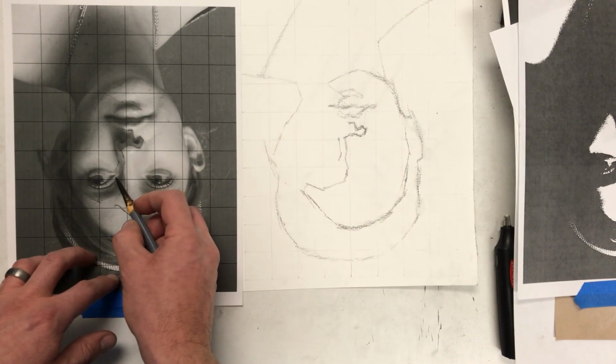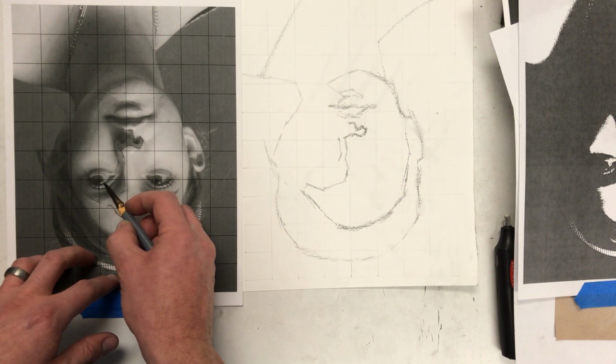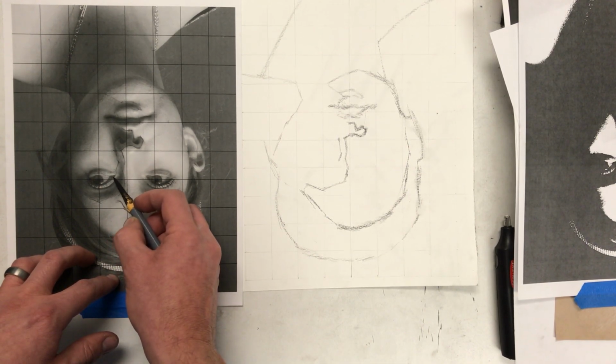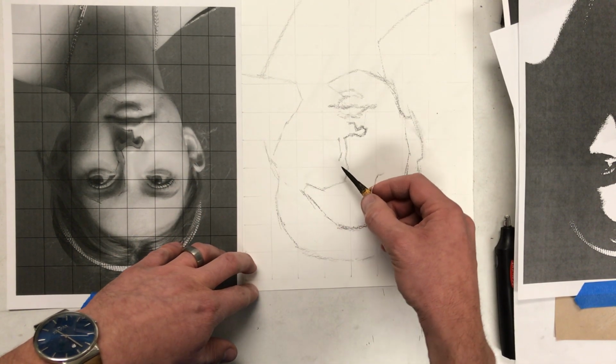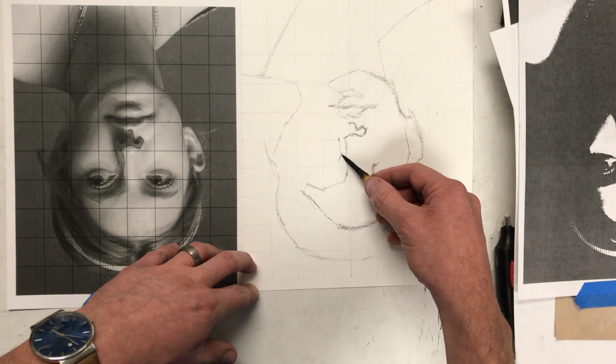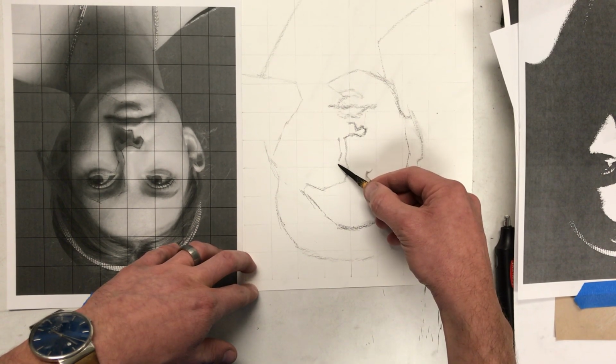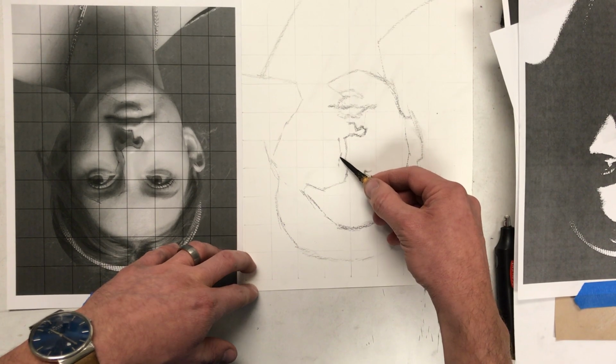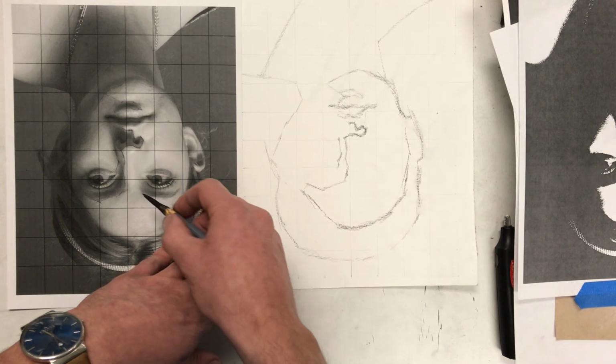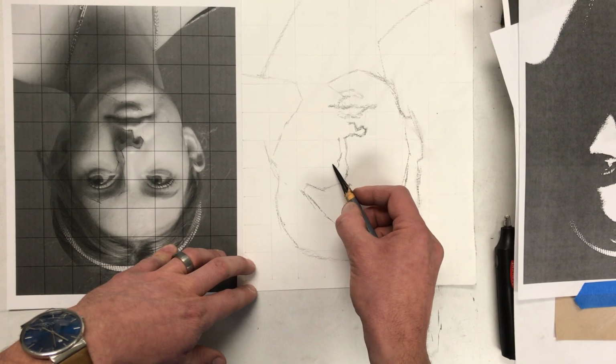So I know that this right here, however, is dark, this little shape right there where the corner of the eye sits. So that's what I'm going to focus on. I'm going to come down here. It's going to sit like this. And then I see this shape that sits like this right here.